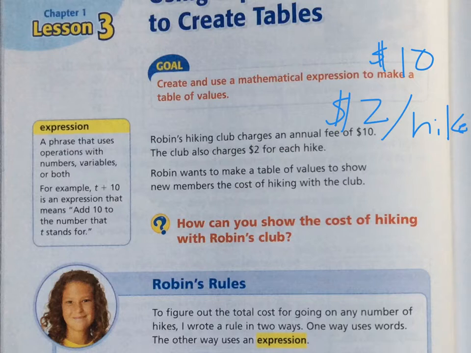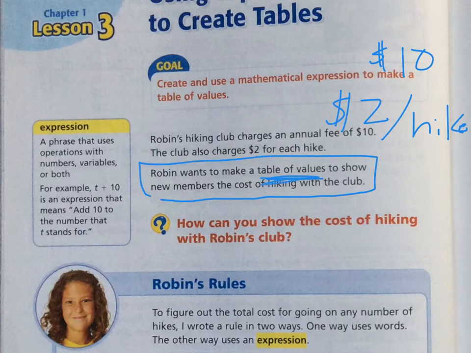Robin wants to make a table of values to show the new member the cost of hiking with the club. So it's asking us to make a table of values. The question also states, how can you show the cost of hiking with Robin's club? Let's do that with a table of values.